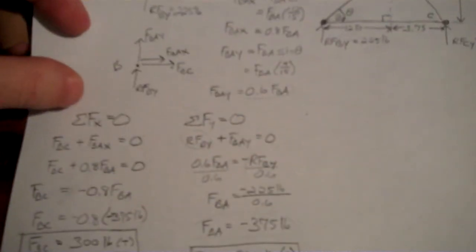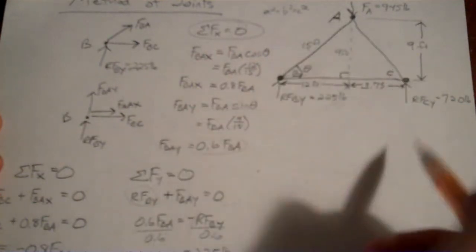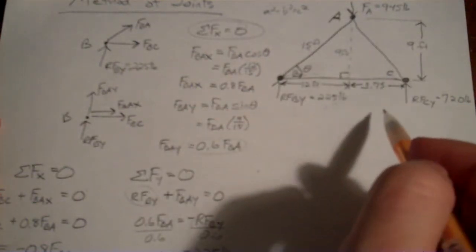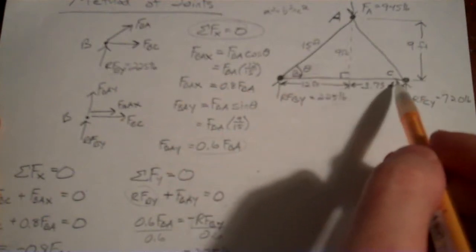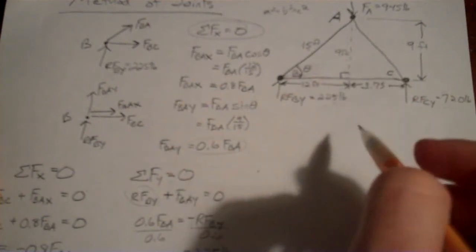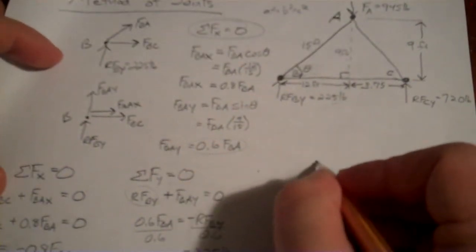So now we need one last member force, and we're going to take a look at another joint. It doesn't matter which we pick. We could pick A or we could pick C. I'm going to go ahead and pick C only because if I do, FBC is already in a horizontal direction, and it's one less force I'll have to break into components. So this is joint C.